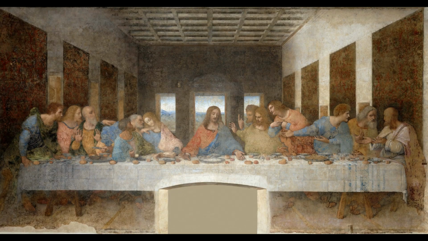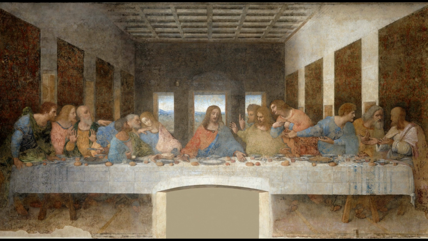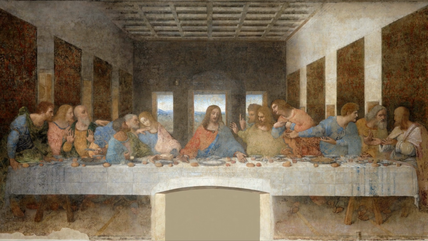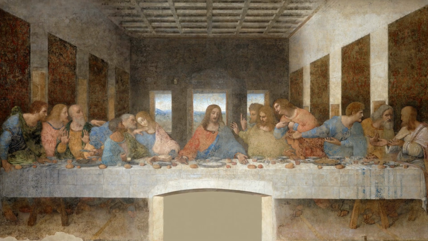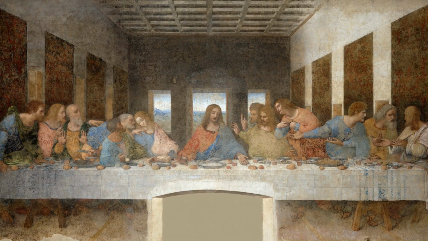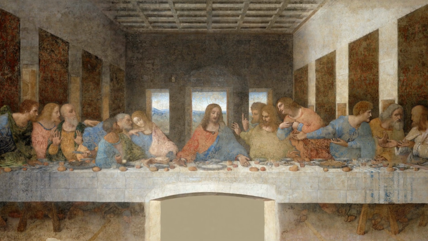The objects on the table support the symbolism. The bread and wine represent Jesus' body and blood, the fish refers to early Christian symbolism, and the salt shaker poured by Judas speaks of betrayal and misfortune. Leonardo mastered perspective perfectly. All lines and gazes draw attention to Jesus.